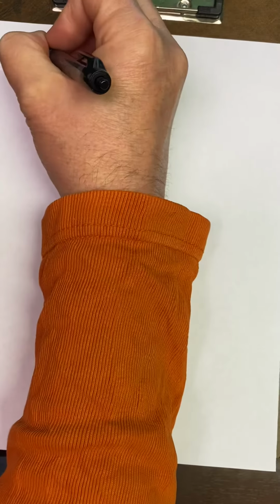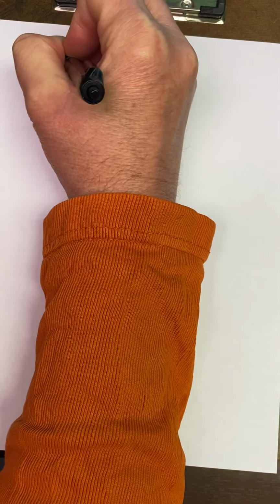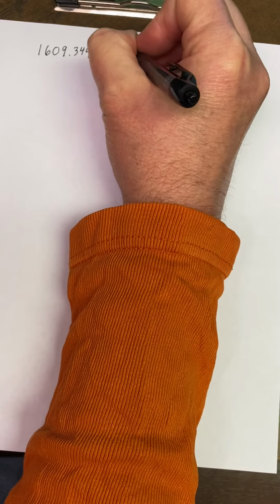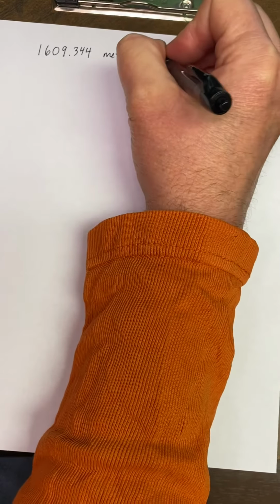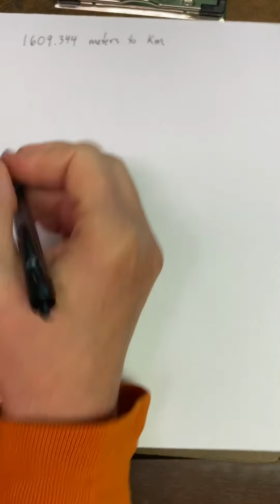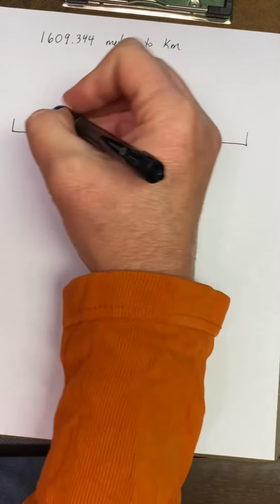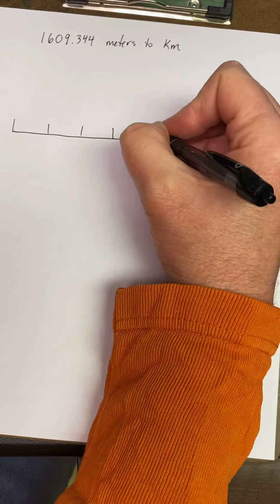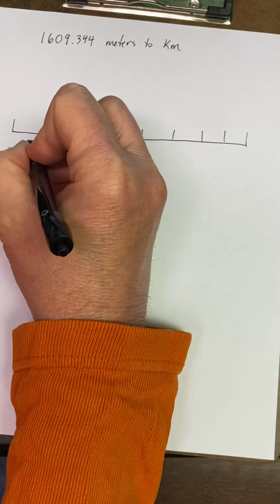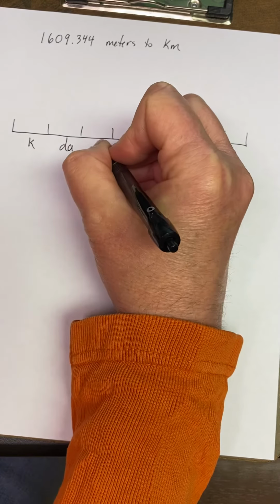I'm going to write the number up here again, 1,609.344 meters, and I want to change that to kilometers. This is what I do. I make a little grid. Make a little grid to help you keep things straight. Remember that the prefixes are kilo, deca, hecto.